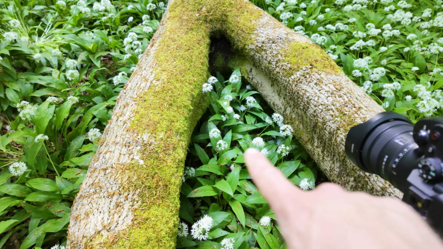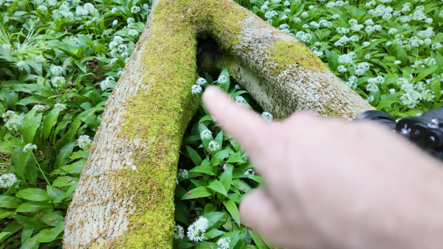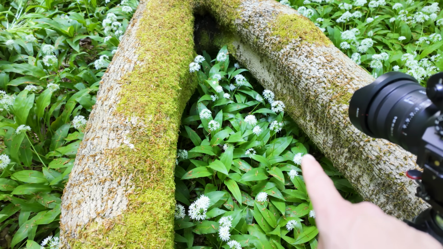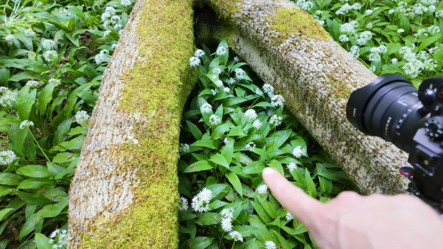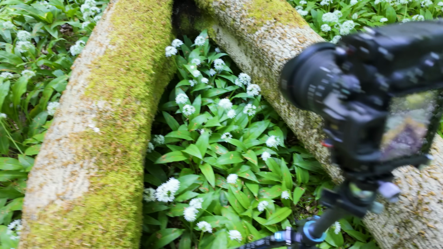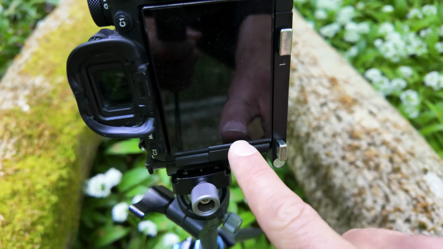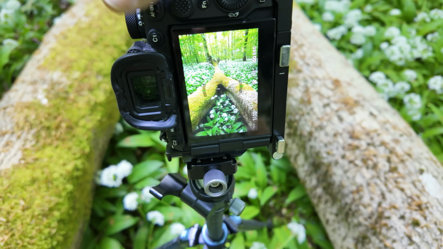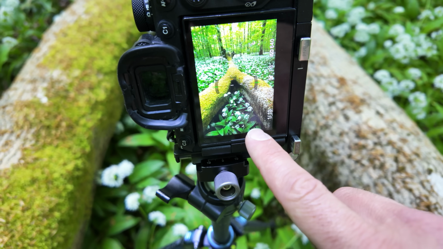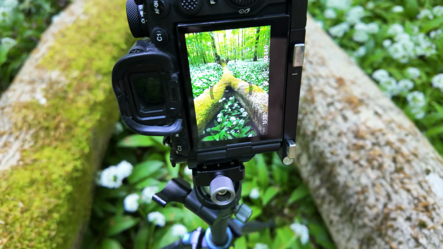So I have this cluster of wild garlic right there, trying to exclude these ones here so they don't take too much attention. I have one creeping into the scene right there, but I'm definitely going to clone that one out or crop it out afterwards.